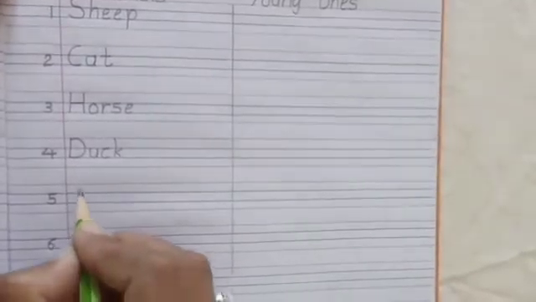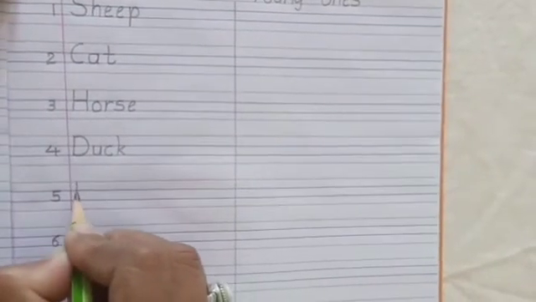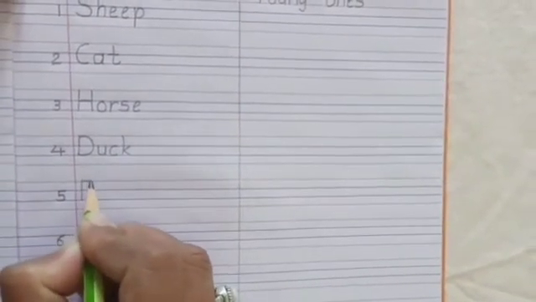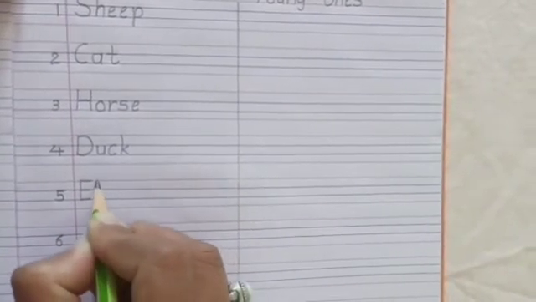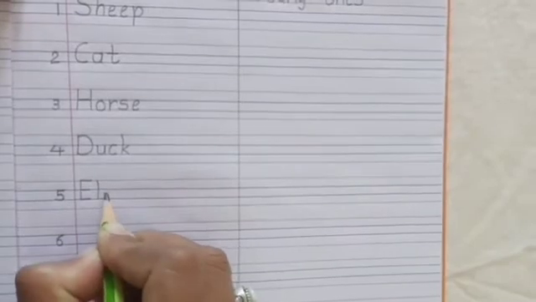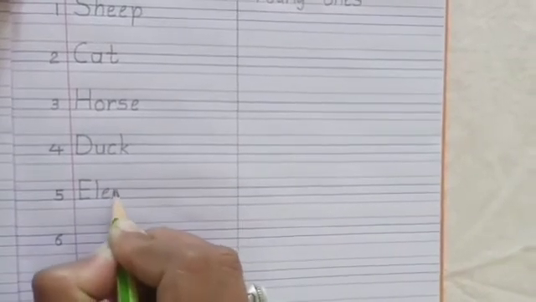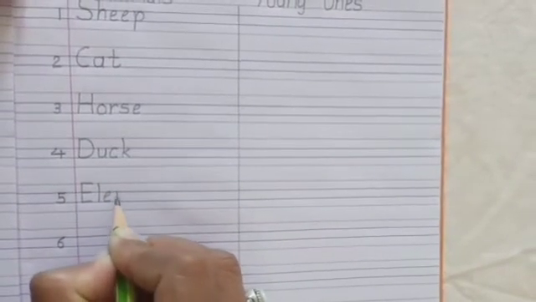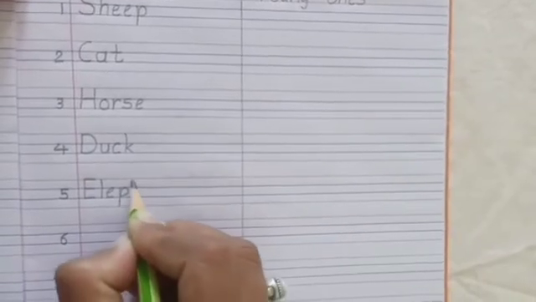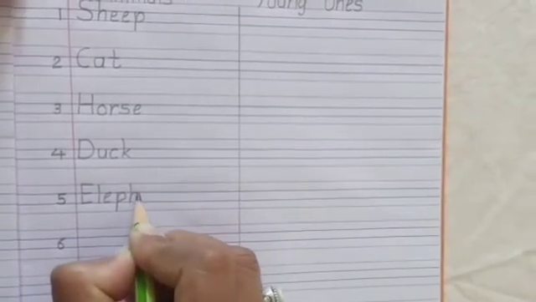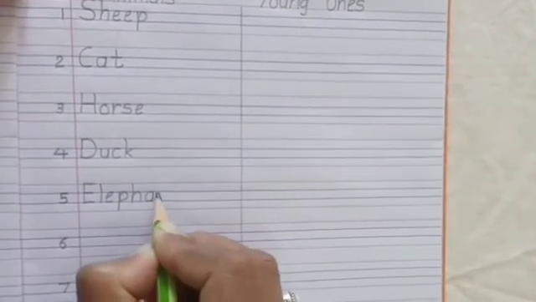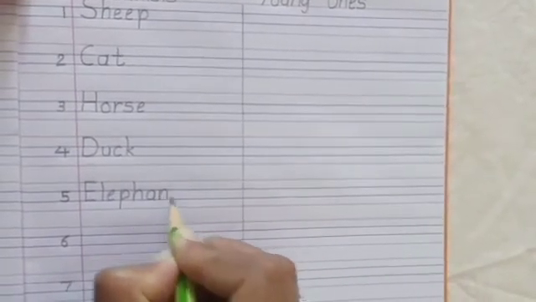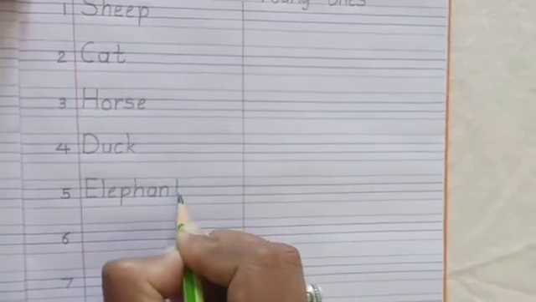Next. Elephant. E capital, L, E, P, H, A, N, T. Elephant. Next.